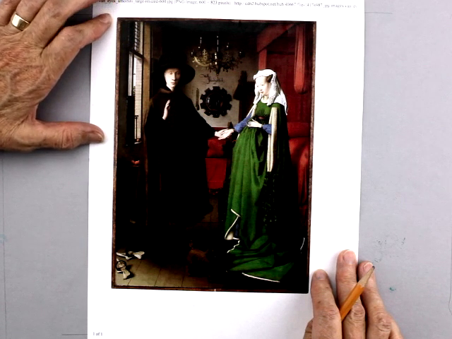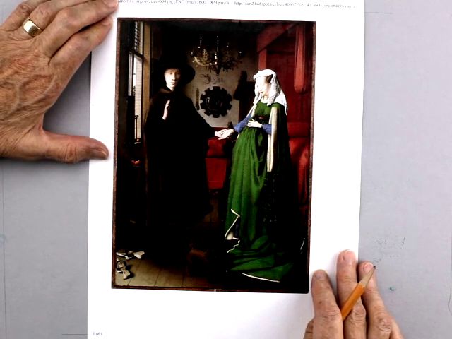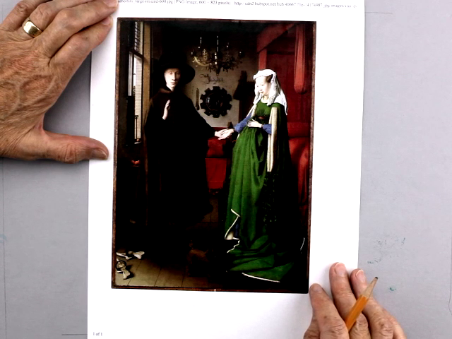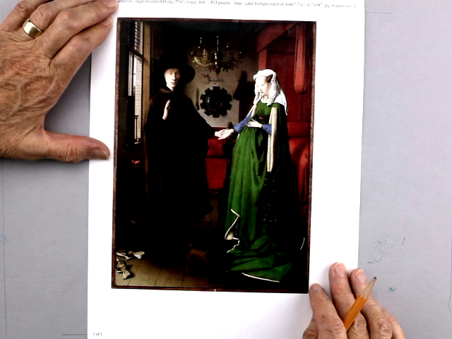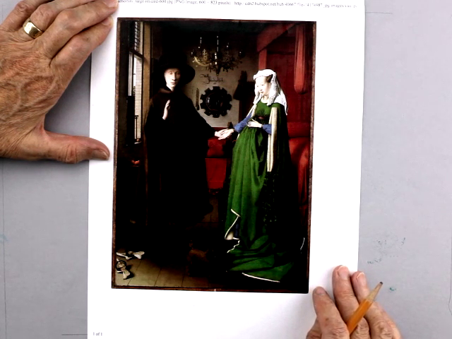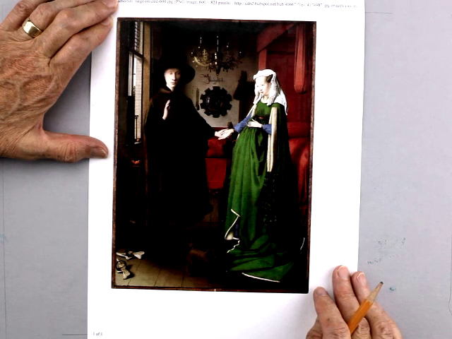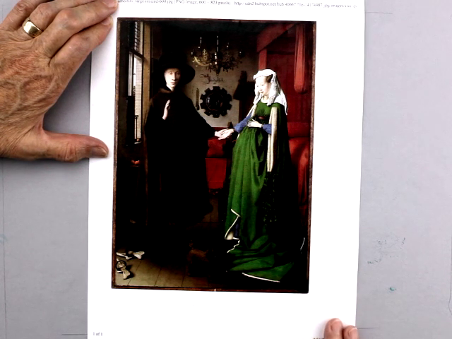It's from about 1450 or so, and it was done by Jan van Eyck, and it is in the Northern Renaissance style. Okay, and it's two people. It's really called a double portrait because two people are shown in the picture. Okay, so what are we going to do? What is our referential piece going to look like?